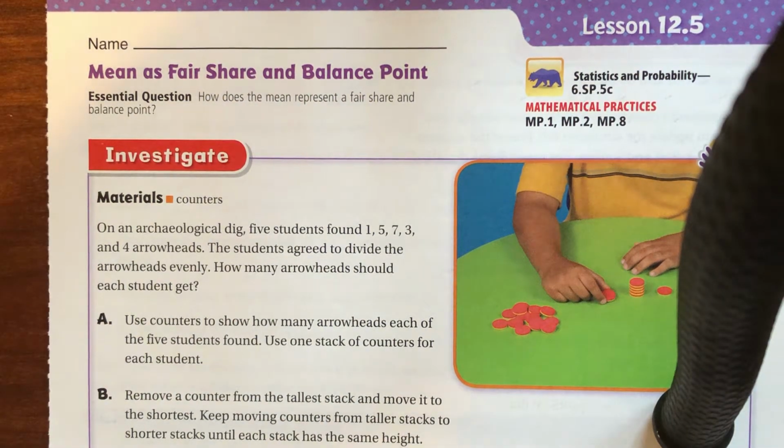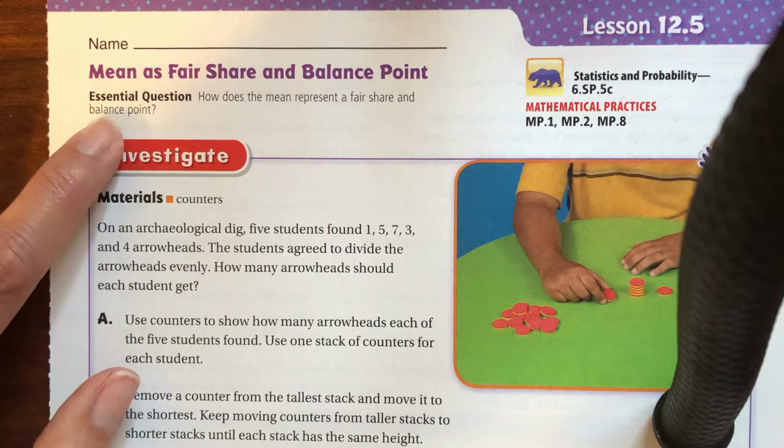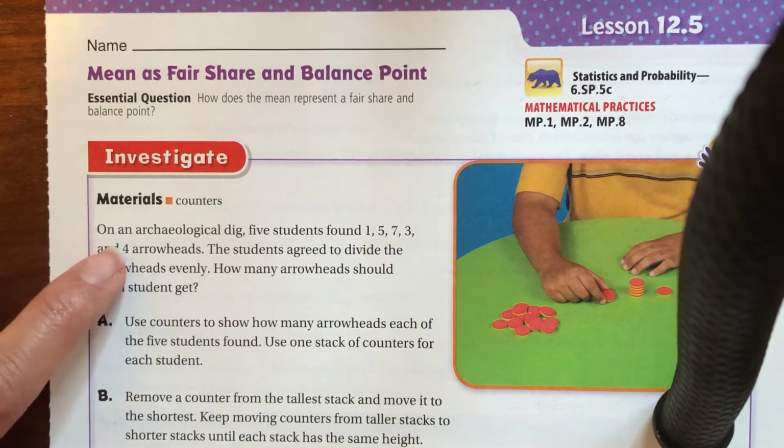Lesson 12.5, Mean as Fair Share and Balance Point, is found on page 491 of your big book. Our essential question: how does the mean represent a fair share and a balance point? So we need some materials. So these little red and yellow counters, which I have ready.